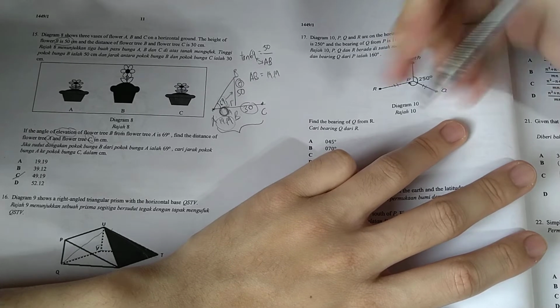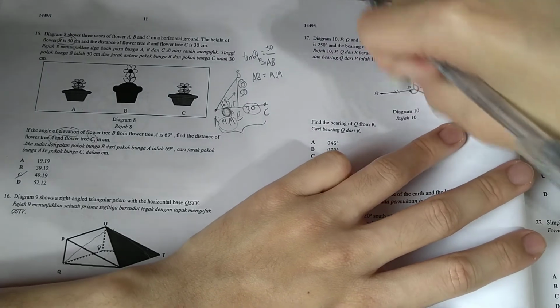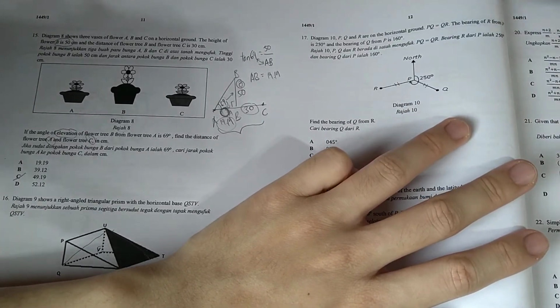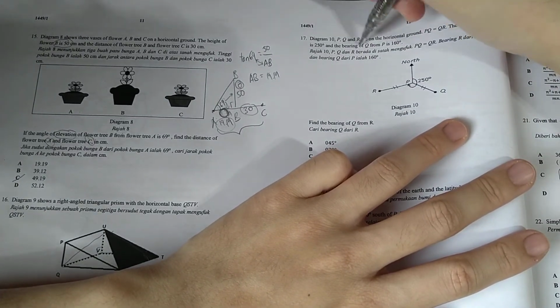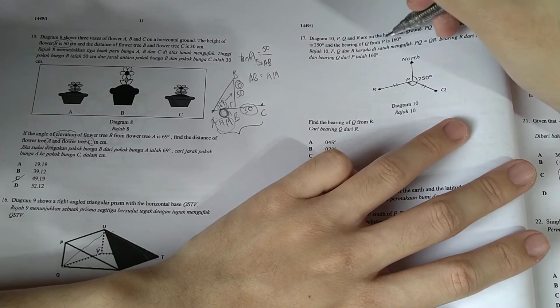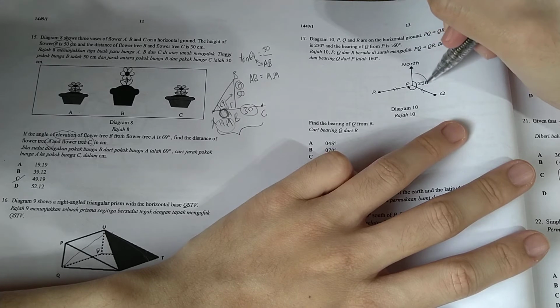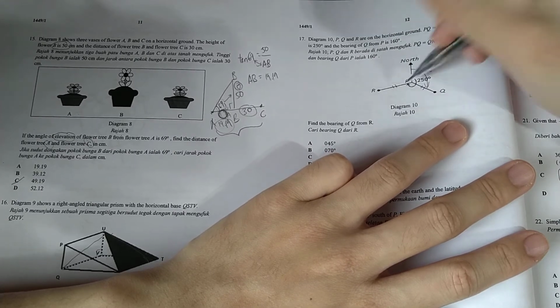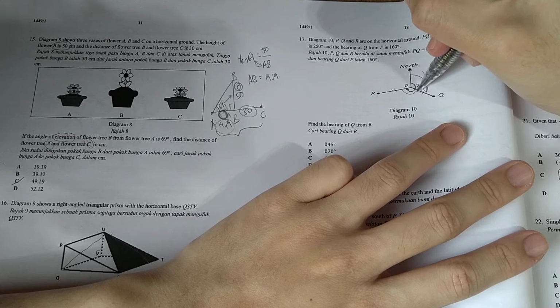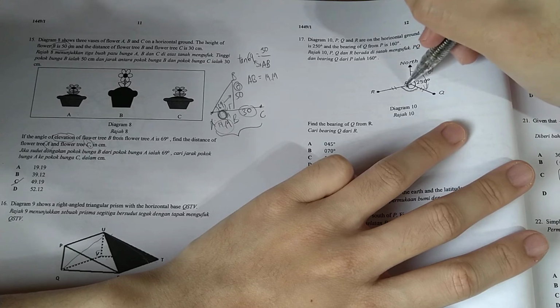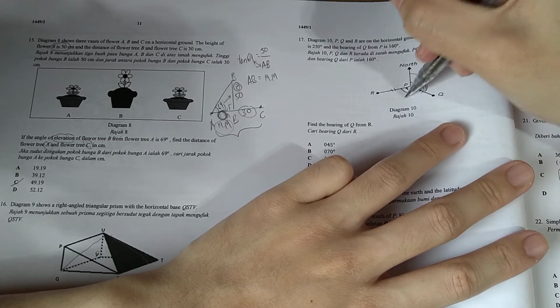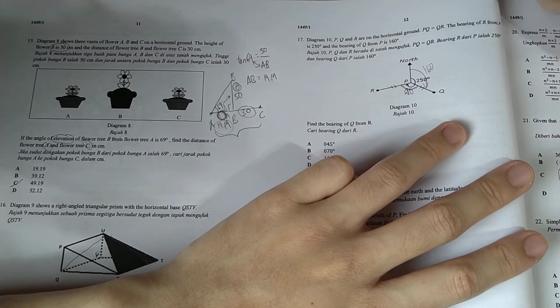So I can find here, but never mind. Don't find it first. If it's useful, then only I find it. But now just leave it first. Bearing of Q from P is 160. So here to here is 160. It means can I find the angle here? Yes, right? Because 250 is the whole thing. Minus 160 is 90 here. So it's 90 here.